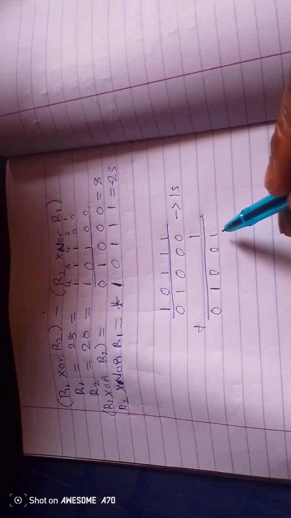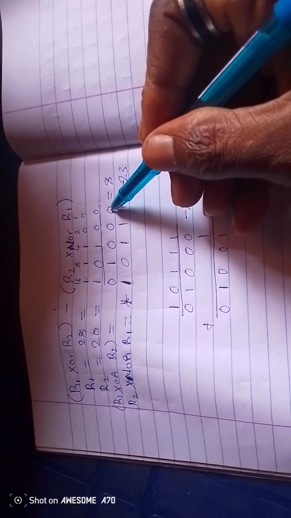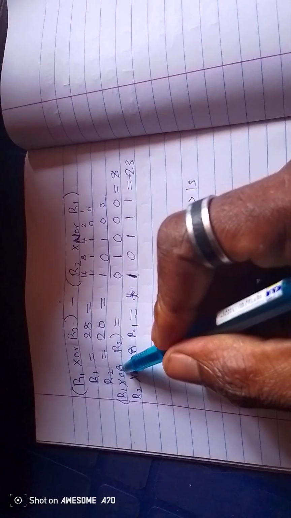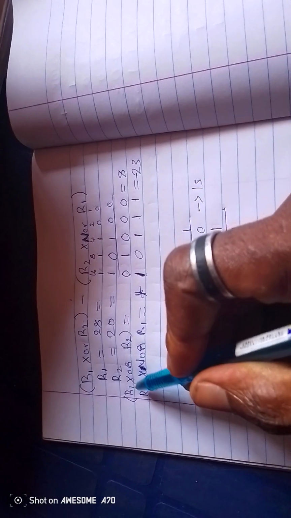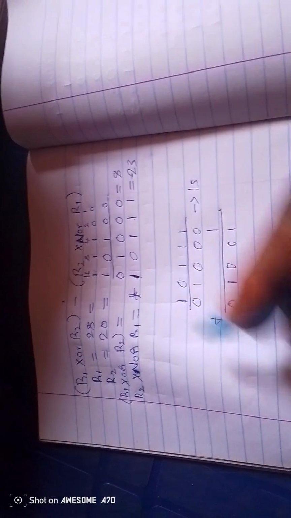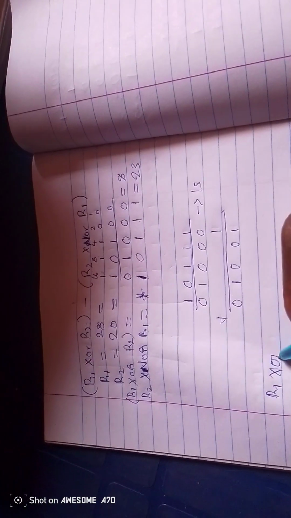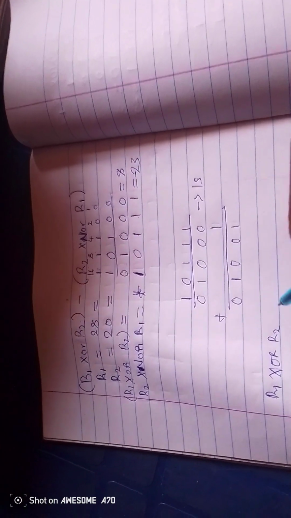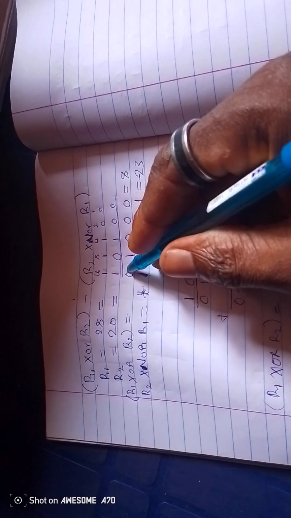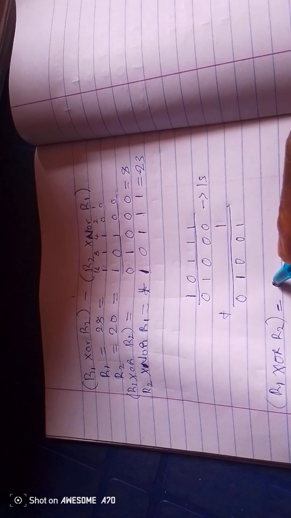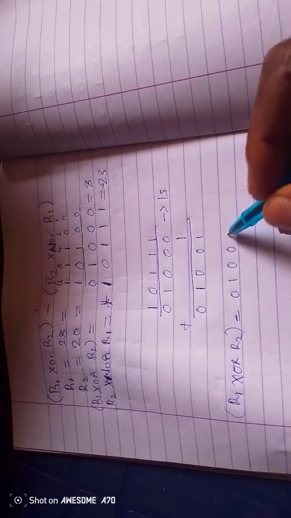Now, what are you supposed to do? Take this and add it to R1 exclusive or R2. The function of R1 exclusive or R2 is given as 0, 1, 0, 0, 0, right?